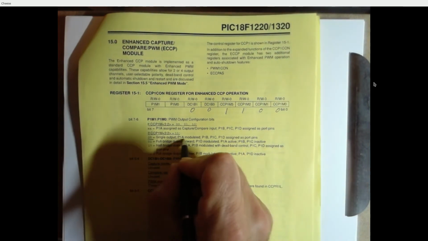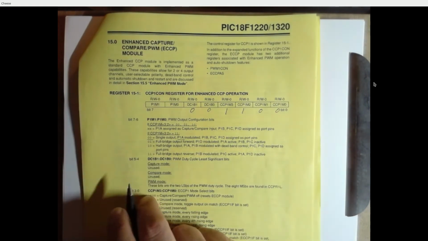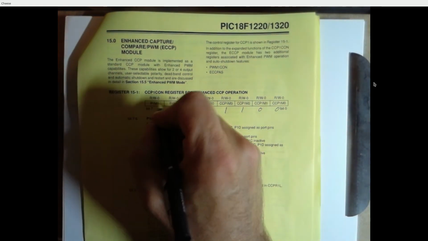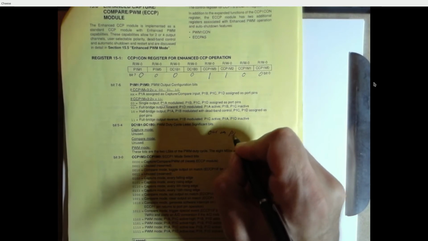We're going to use a single output on pin P1A, and leave the other PWM pins as regular port pins, so we set these to 0, 0. Our pulse width modulated output is going to appear on pin P1A, which, if you look at the data sheet, is pin 18.